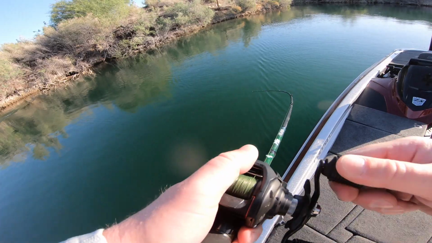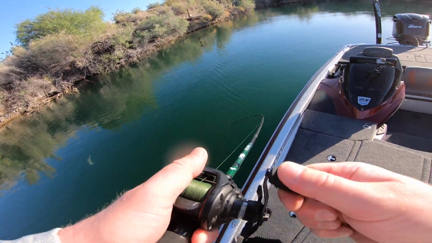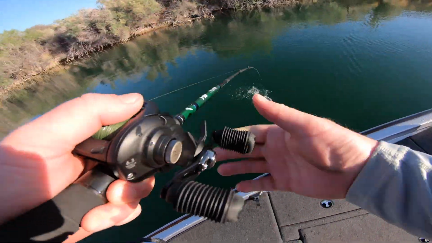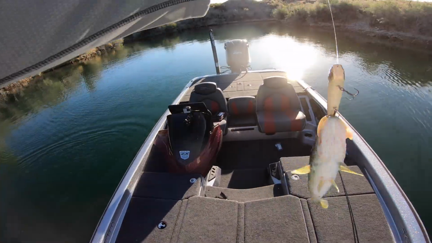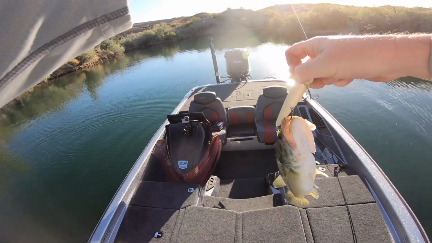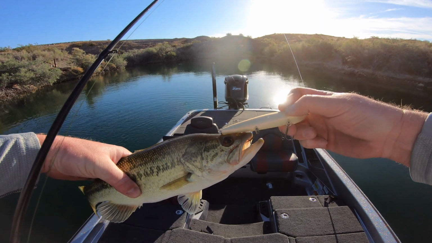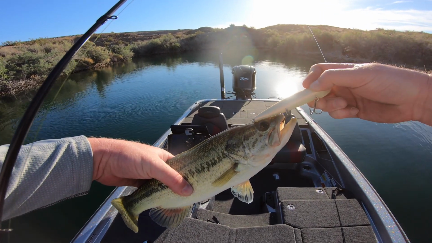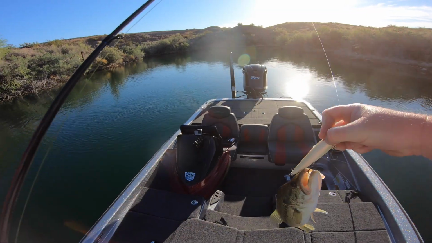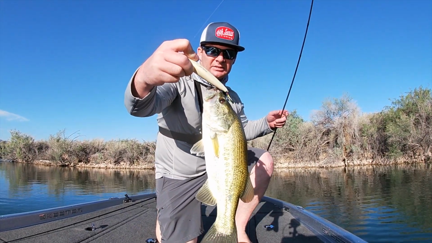Oh, there's another little one on the topwater bait. There we go, in the boat. Another one. Let's not get hooked. Pretty cool right there. These are small ones, but they're fun. We got to find those bigger Lake Havasu fish. Little one, but we got it.